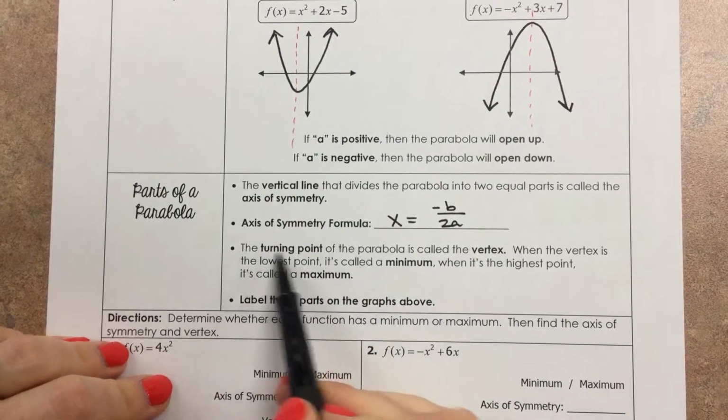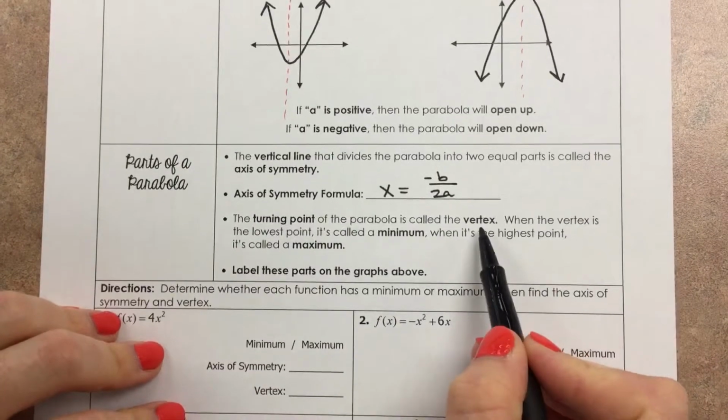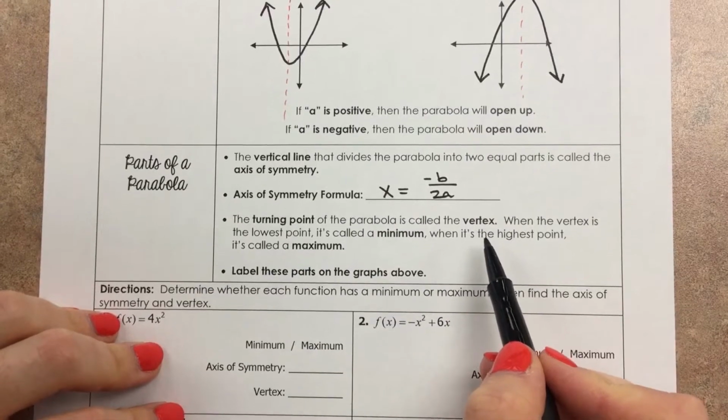We have a turning point, just like we do with absolute value. It's called the vertex, just like it is with absolute value.